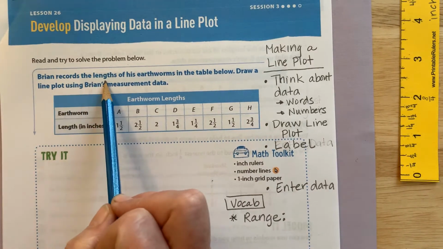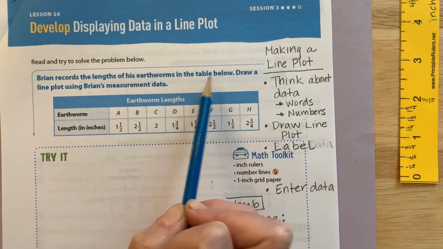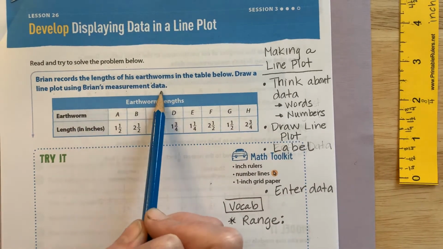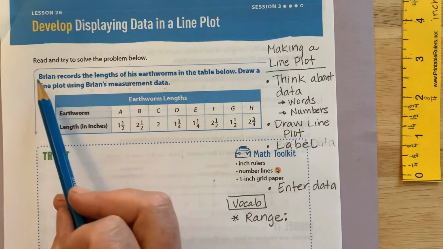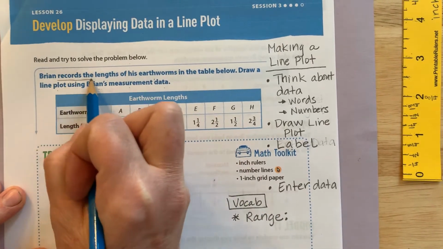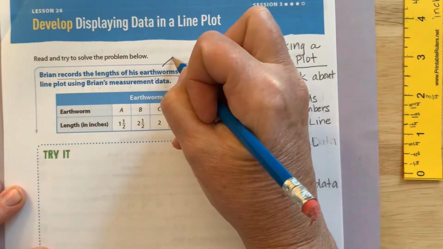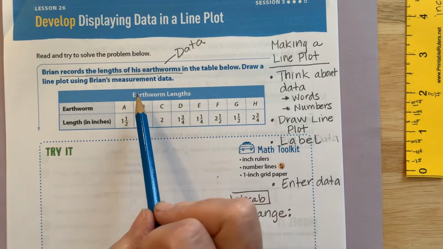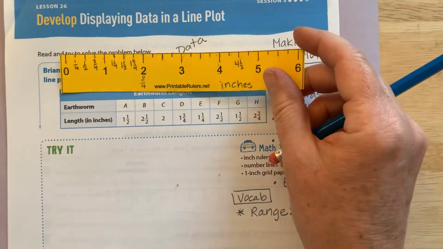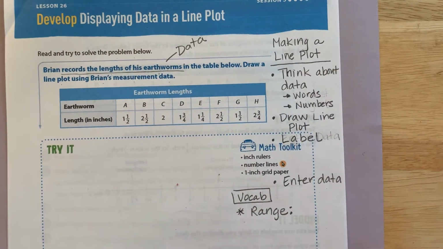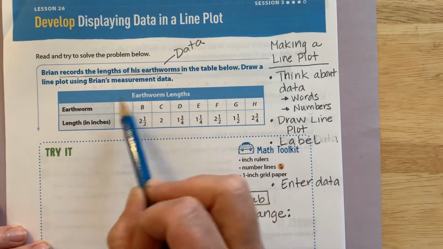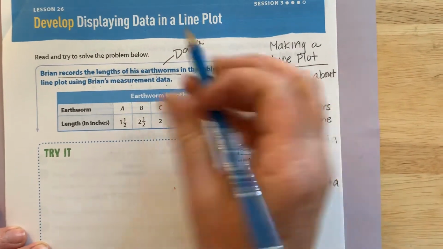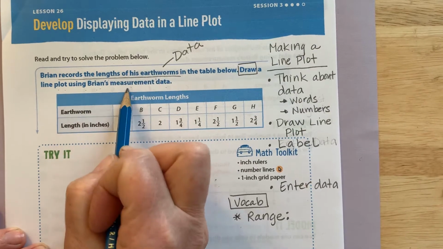Brian records the lengths of his earthworms in the table below. Draw a line plot using Brian's measurement data. Okay, so Brian went out and he recorded the lengths of his earthworms. That is the data that we have to organize. So he measured each of his earthworms using a ruler, much like the one we've been using. Then he took that information and he put it in a table. Now we're going to have to draw a line plot using Brian's measurement data.